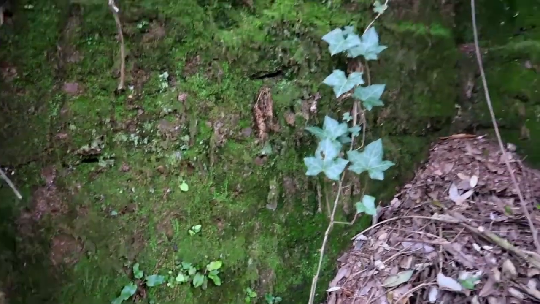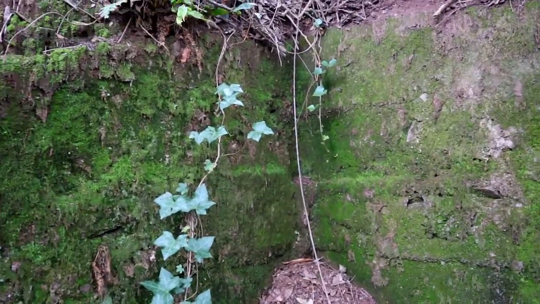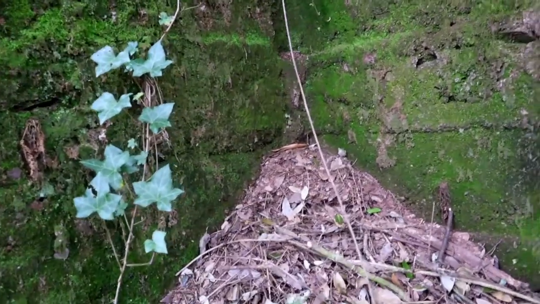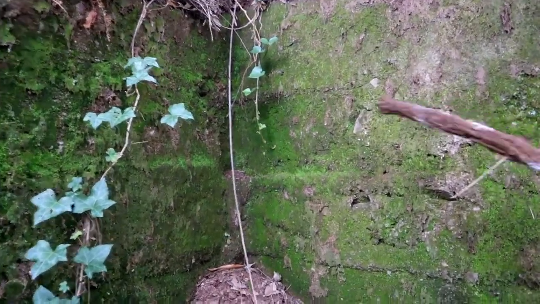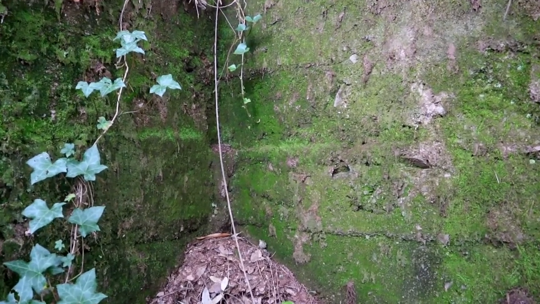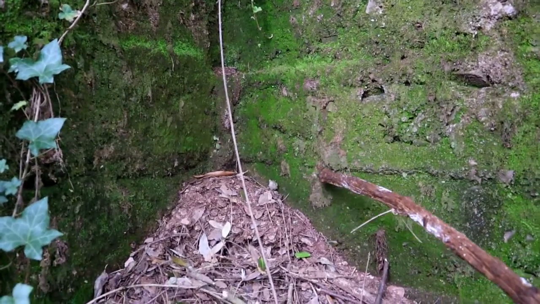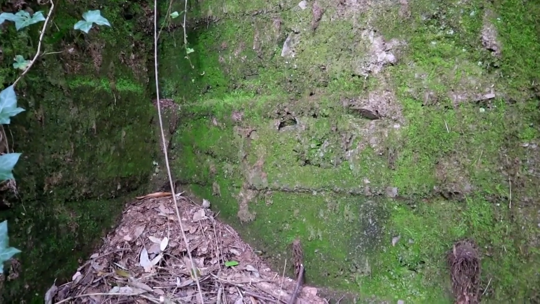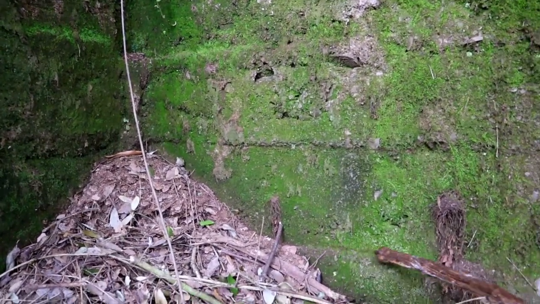I'm just going to lift up this stick so I can point to it. So we have this side here, which is certainly part of a brick wall. You can see one of the mortar joints along here, and another one down here.